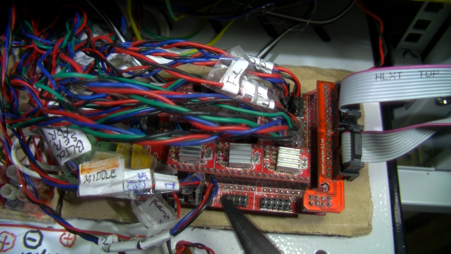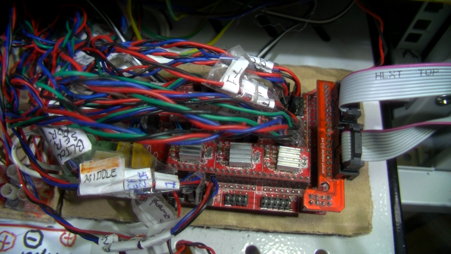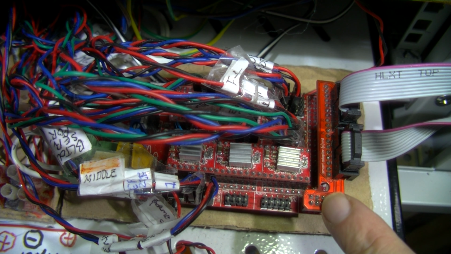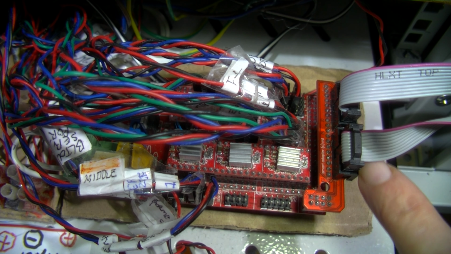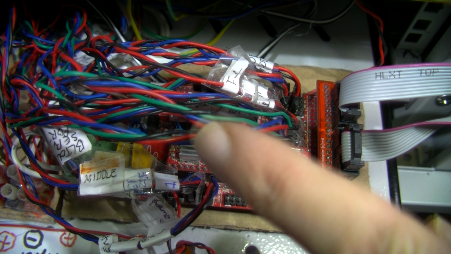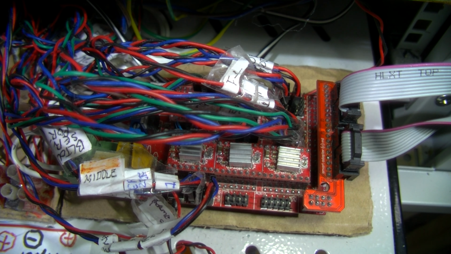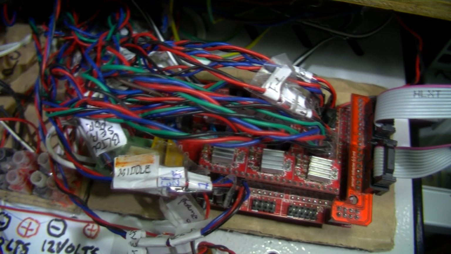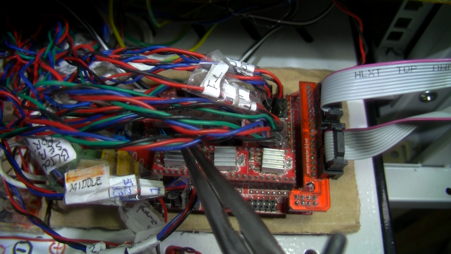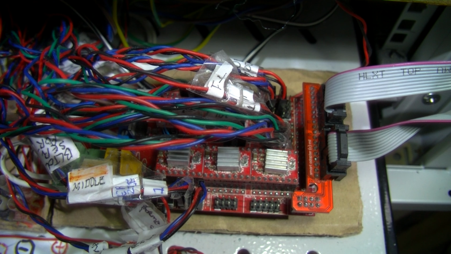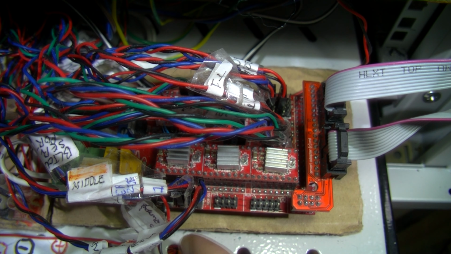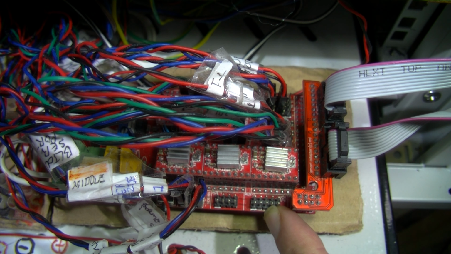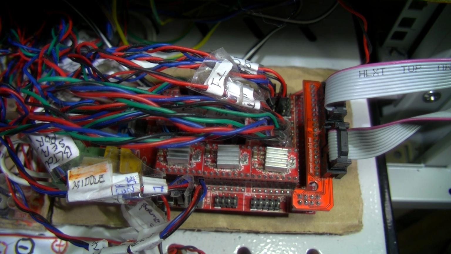So this is my RAMPS board. This is like the display LCD 12864 plugged in here, this side. Power connectors are over that way. Don't know if we can see them for all the wiring. Obviously we've got XYZ, and we've got extruder under this wiring. Now, quite a few of my ports are already used, but I'm not going to be using them. Pin 44 is the second from right, so it's like the bottom one in a way.